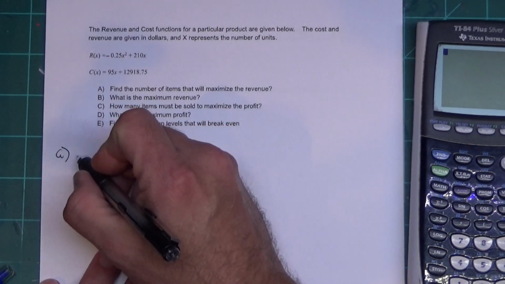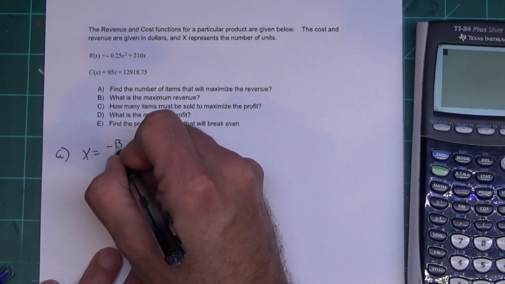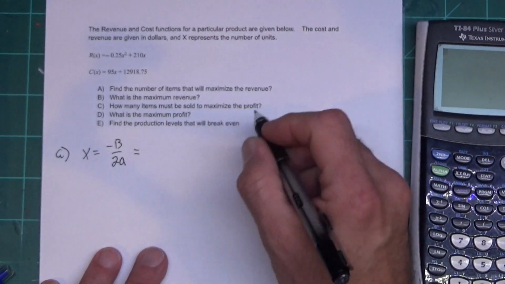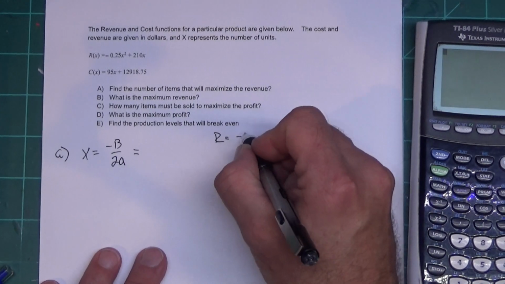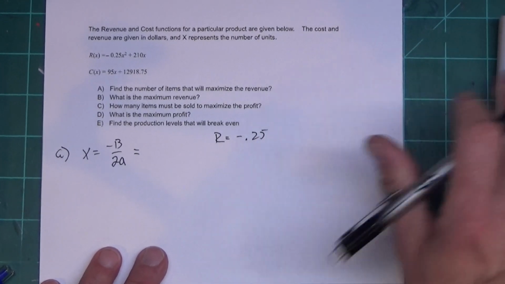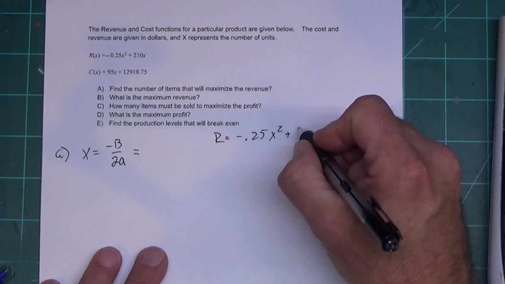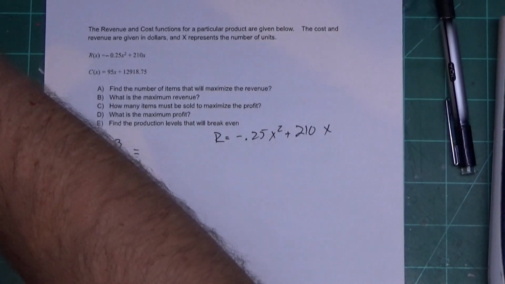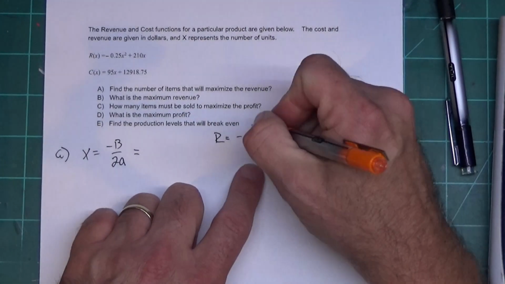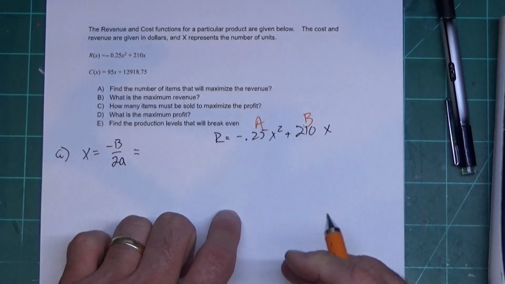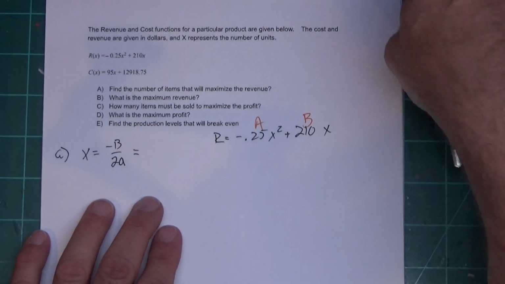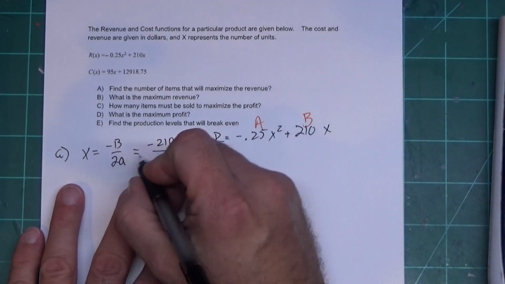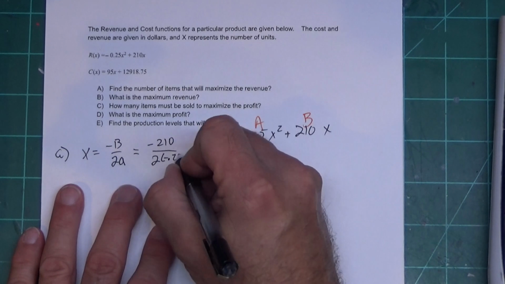Don't need the calculator much right here, because remember, x is negative b over 2a. For my revenue equation, we have revenue equals negative 0.25x squared plus 210x. Well, this one right here is a, and this one right here is b. So finding my x is pretty simple. It is negative 210 over 2 times negative 0.25.